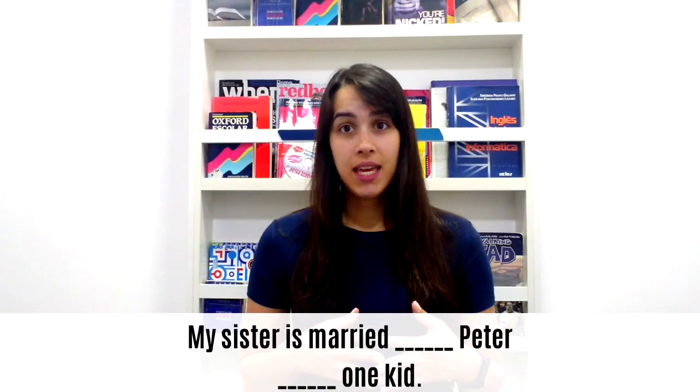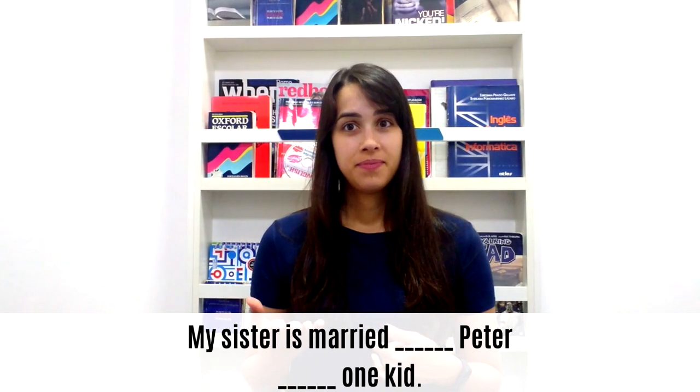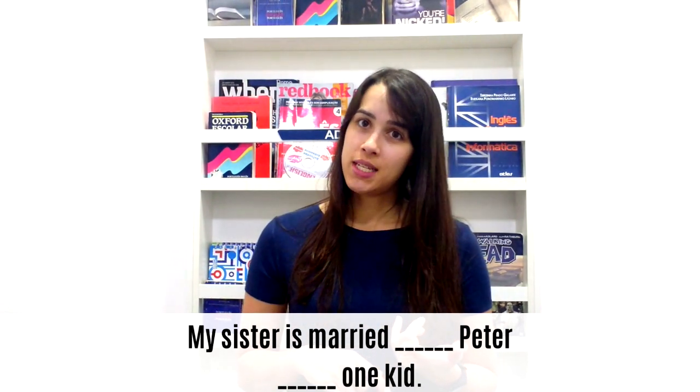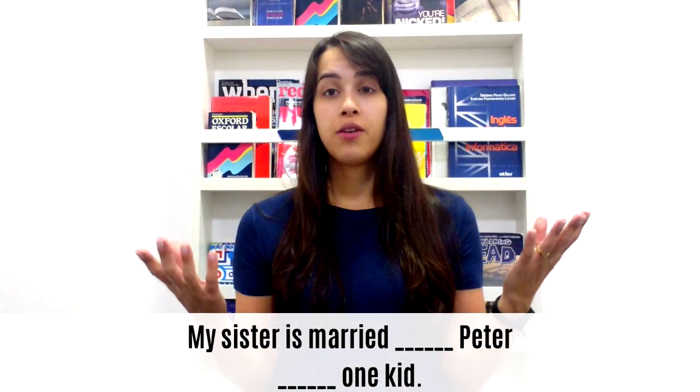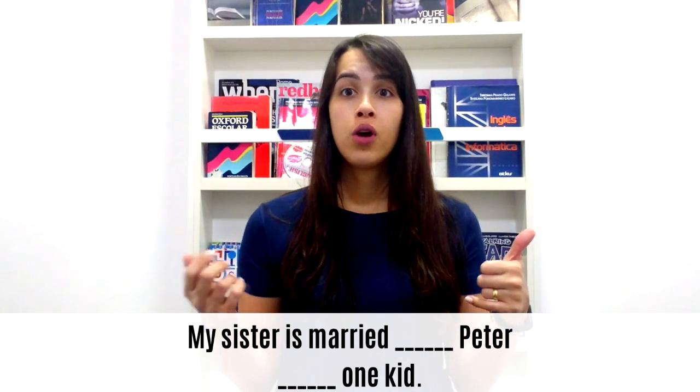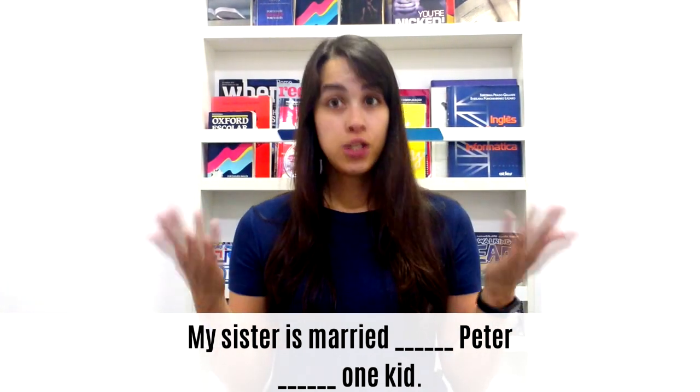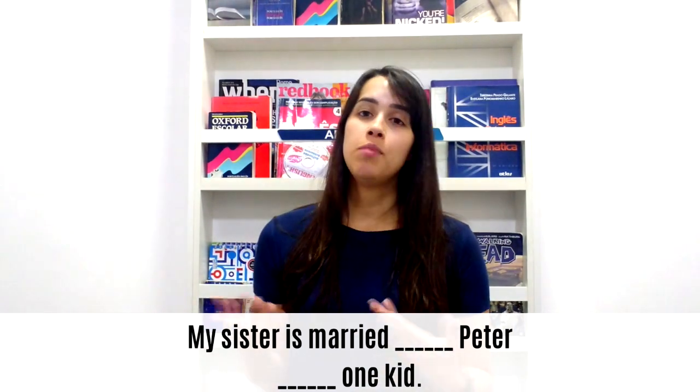So let's do it. The example is, my sister is married, one kid. So how do we complete these gaps? Which are the correct prepositions? So should you use for, to, with, okay? As I told you, this is going to be a bonus. And the bonus is the difference in this specific sentence and how we use the correct prepositions. So in this case, the correct prepositions are to and with. To and with.